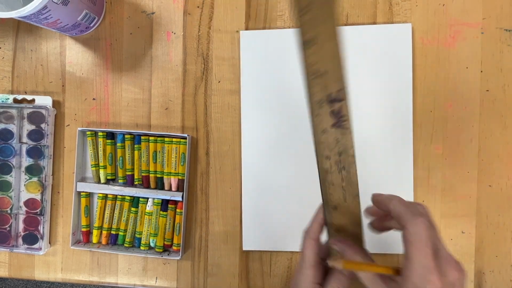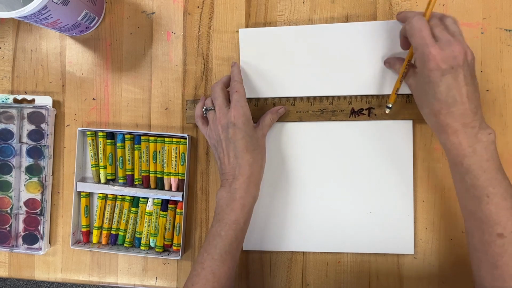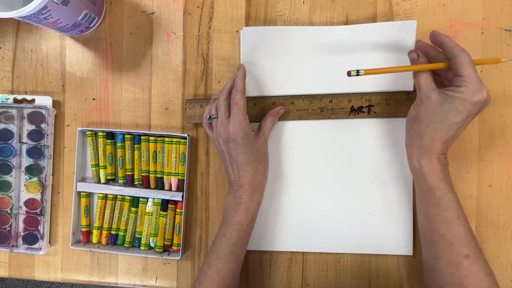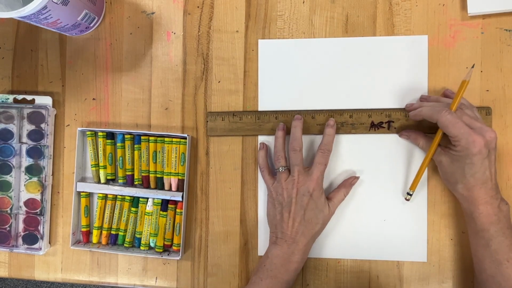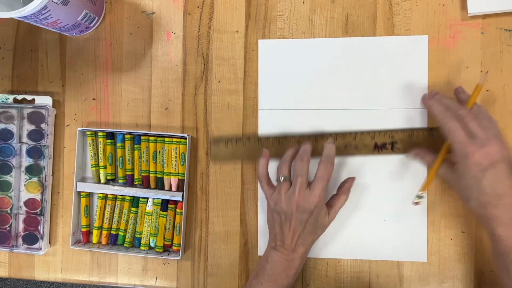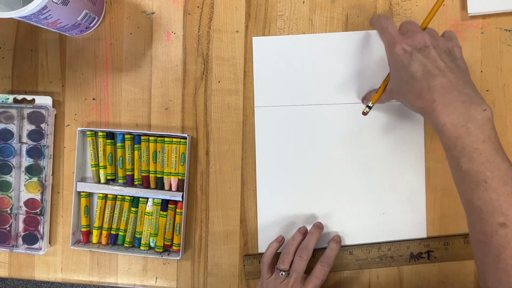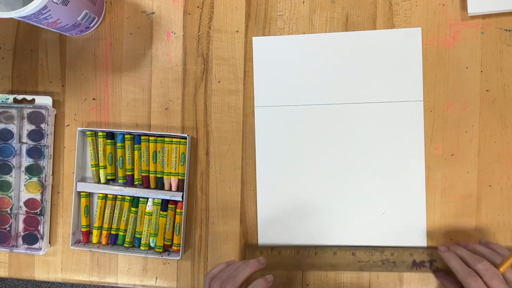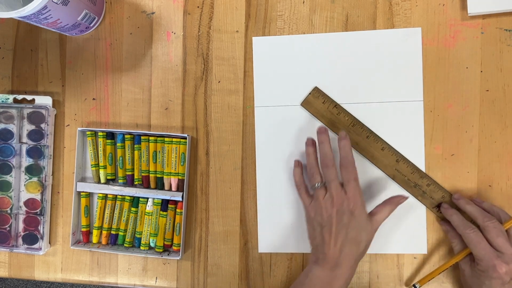So the first thing I'm going to do on my paper is draw my horizon line. And by now in 4th grade, we should all know that the horizon line is where my sky meets the ground. So I want it a little bit smaller at the top than at the bottom. I'm going to do what is a vanishing point right there.